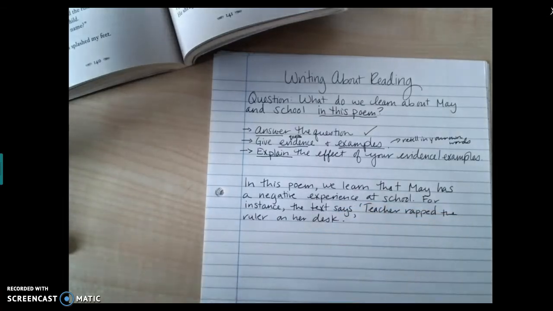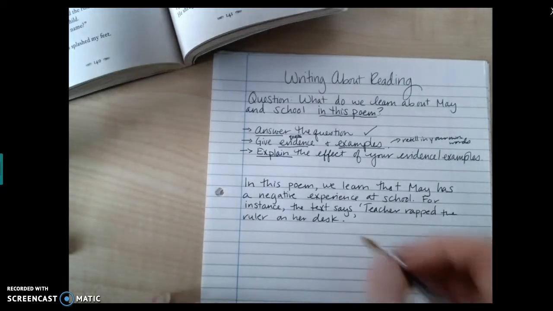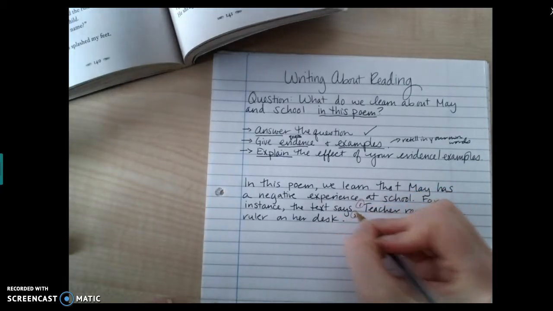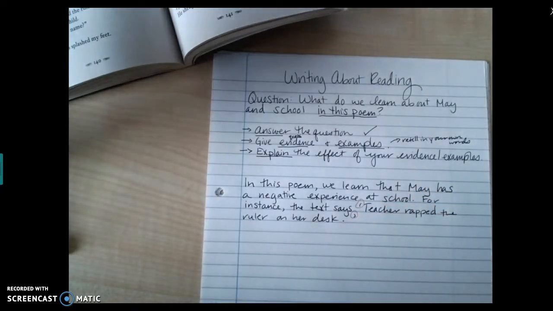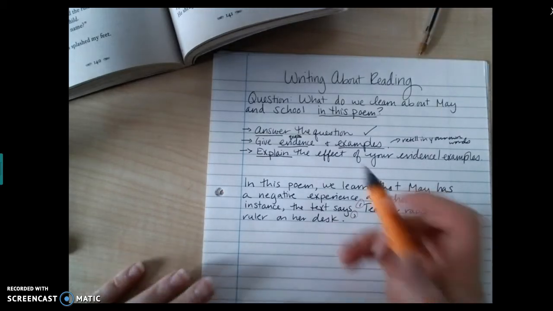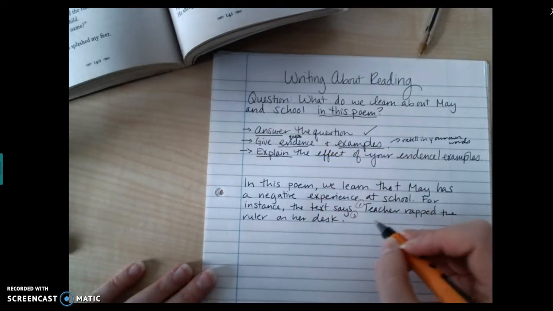And you can see as well, I'm going to switch and use a red pen to show you that I've used these quotes here to make it really clear that I've copied that line straight out of the book. Okay, so I've done my evidence. Now I've got to explain what it means.